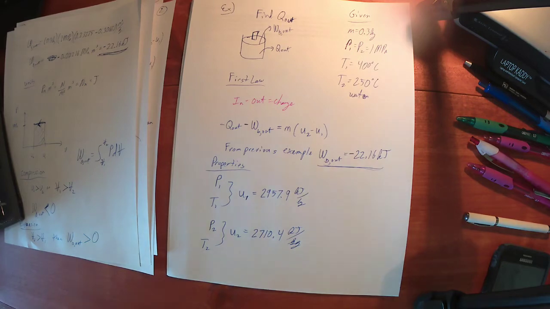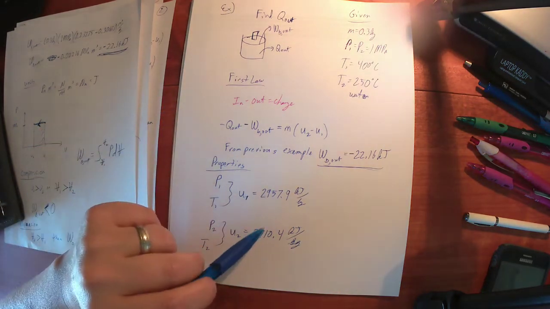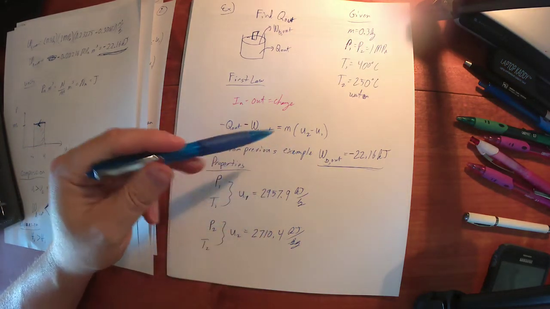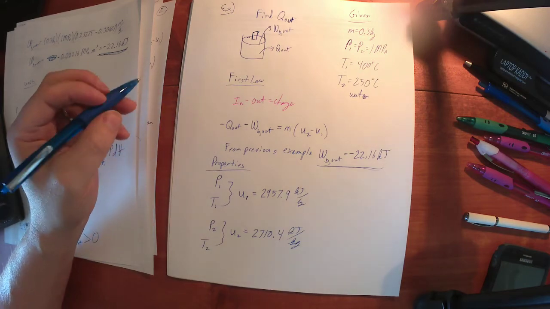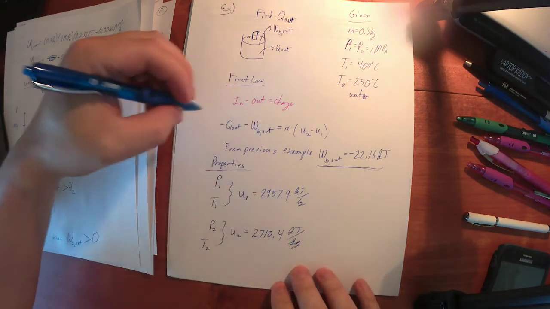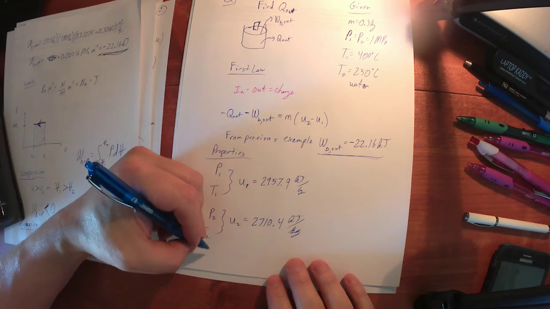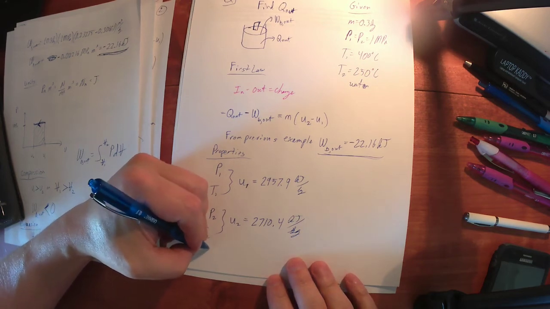Okay? Anyway, so now I've got these properties. Again, if you're getting something different, please leave that in the comments. And look in the comments, see if somebody's already posted the answer. I will get those wrong sometimes because I'm doing them quickly.